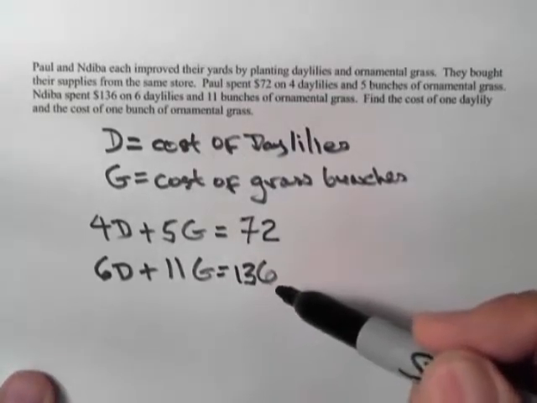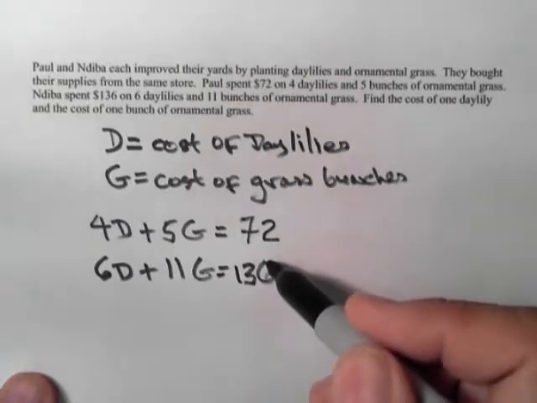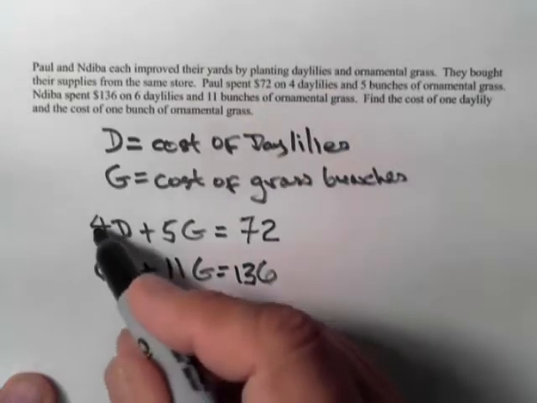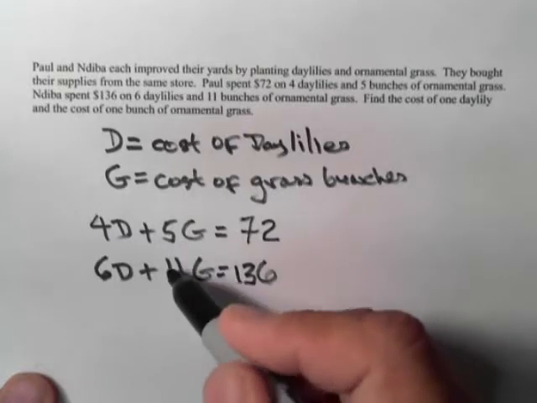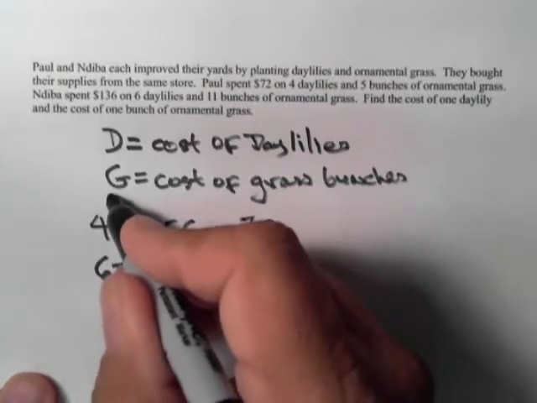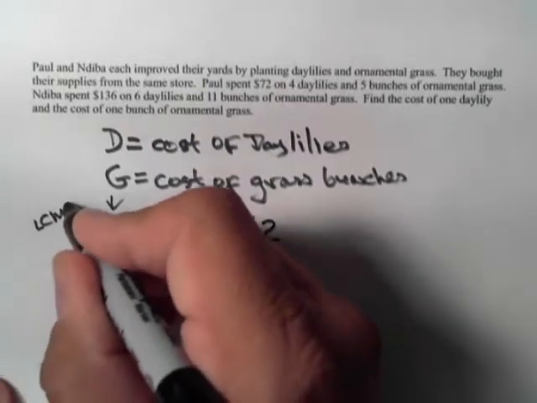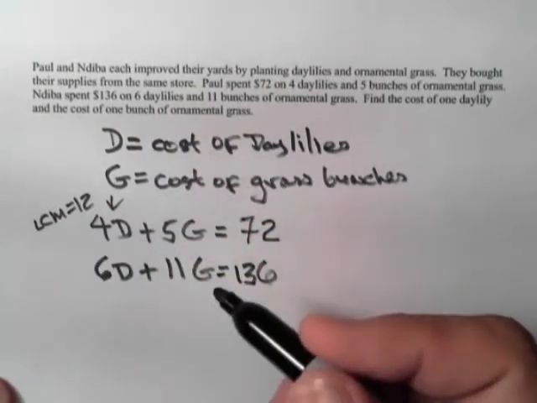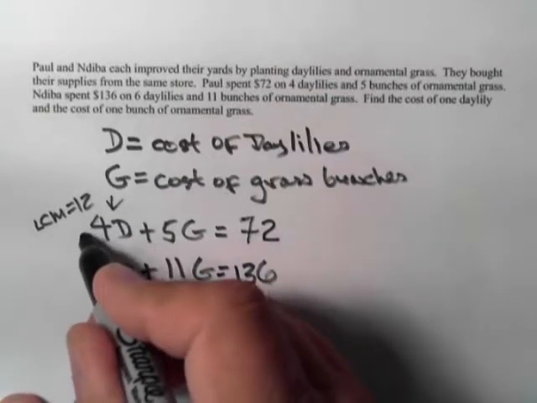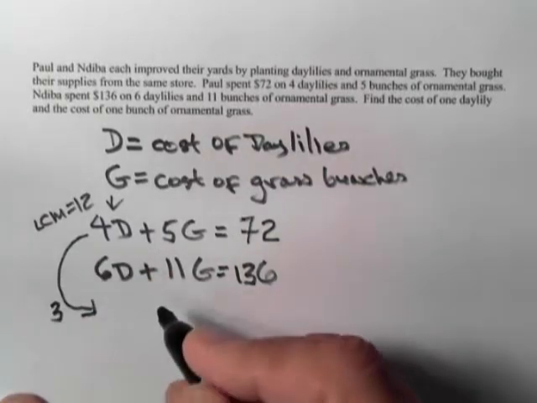Okay, now here we go. We want to eliminate one of the variables here. The LCM for the daylilies, the first lowest number they'd hit would be 12. Over here it'd be 55 for the bunch grasses. So we're going to go after the daylilies here. And so remember, the LCM equals 12. That's the lowest multiple they'll both hit. So we've got to doctor up both of these. So let's say I take the first equation. I want to change the daylilies to 12. Got to multiply by 3.